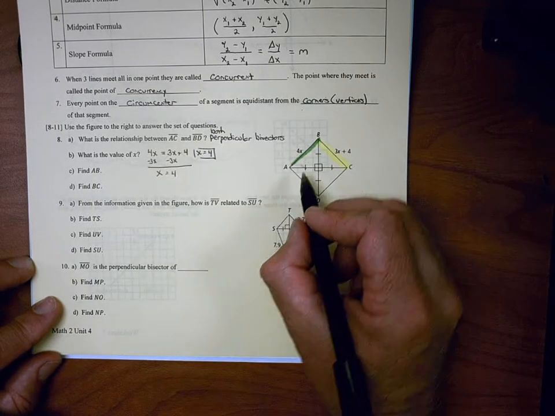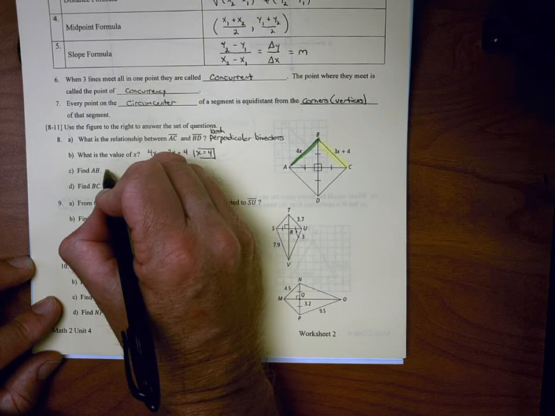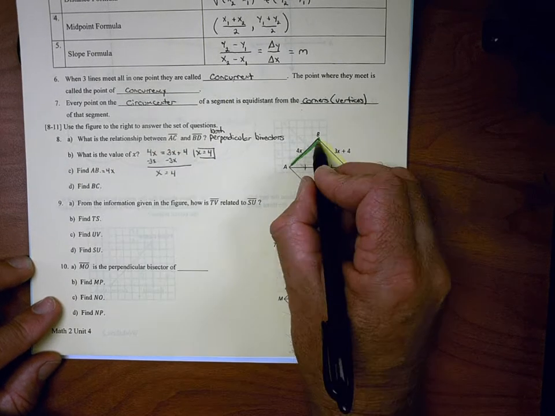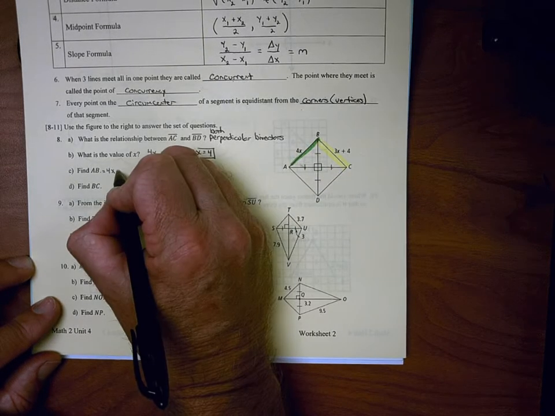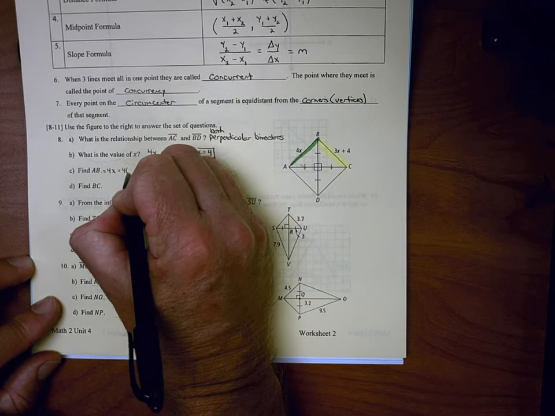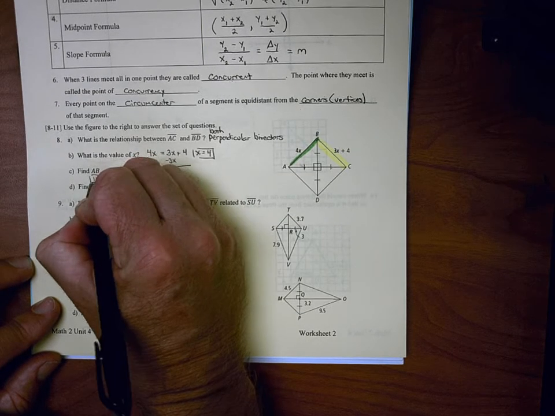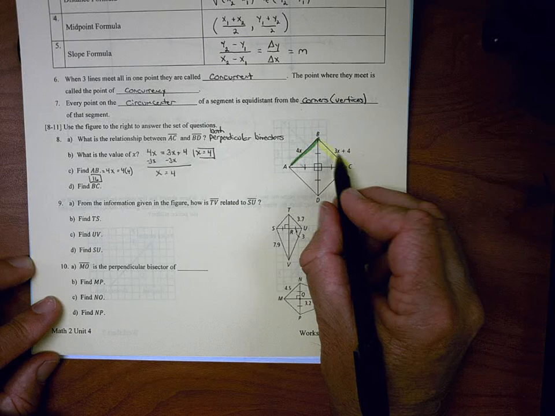Letter C, find AB. Well, AB is represented by 4x. You can see right here, AB. X we just found out is 4. So substituting 4 for x, we get AB is equal to 4 times 4. That is 16.